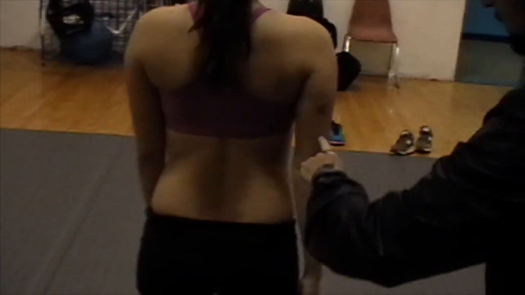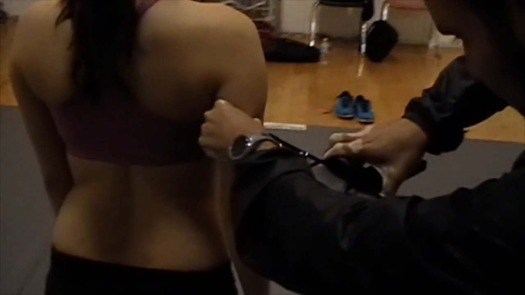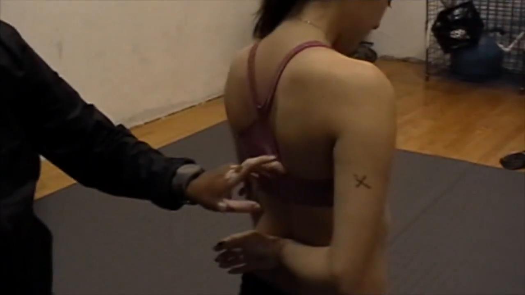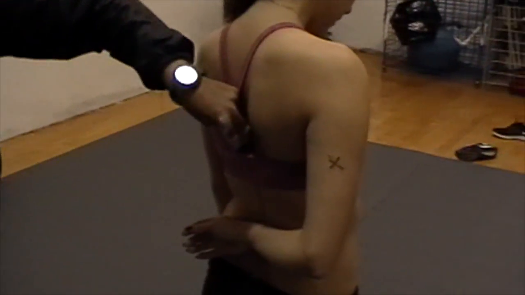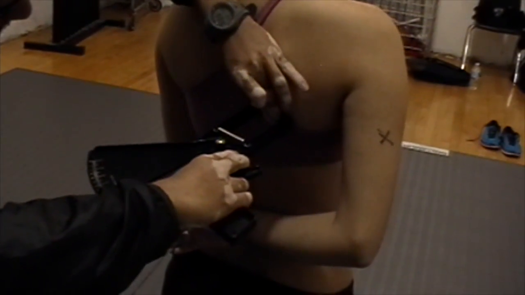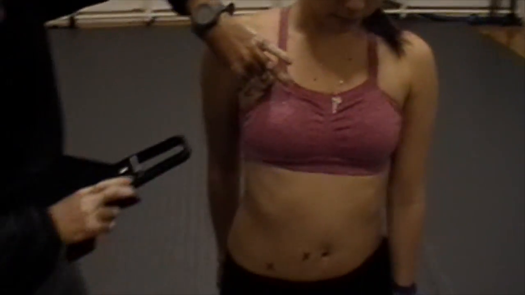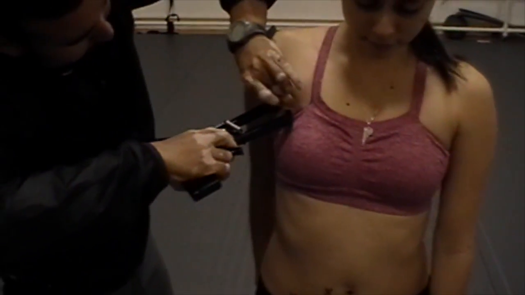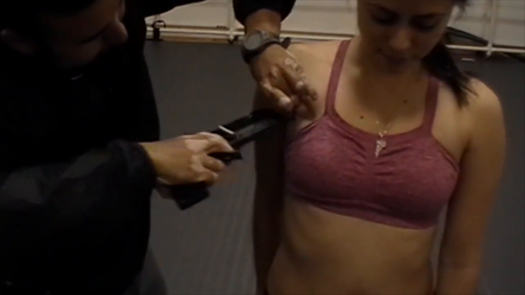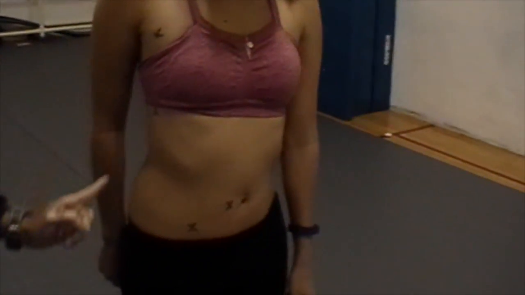First is the triceps, a vertical fold. Next is the subscapular, a diagonal fold. Next is the chest or pectoral, a diagonal fold. Next is the mid-axillary, a vertical fold.